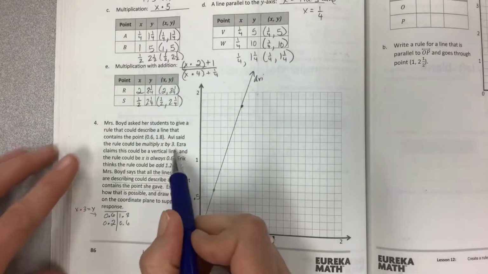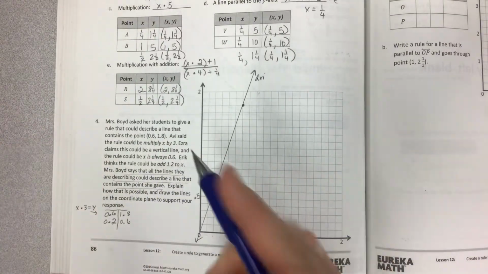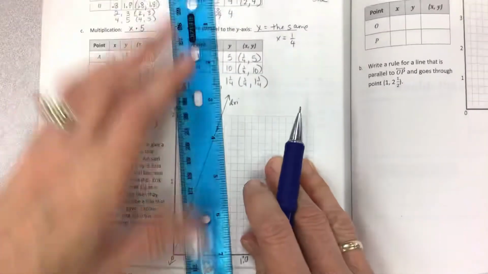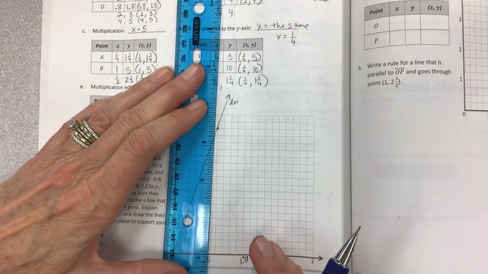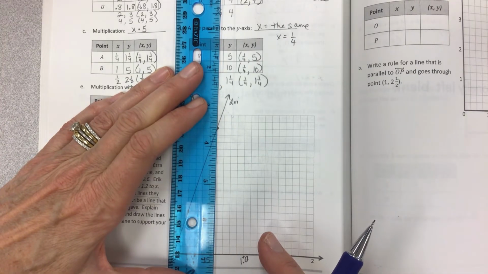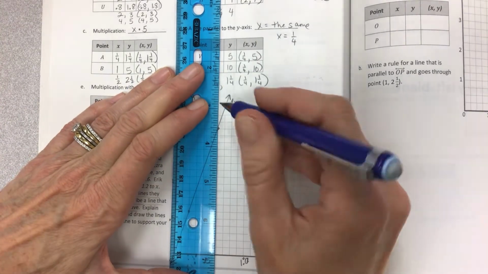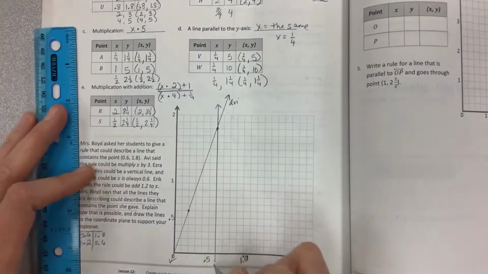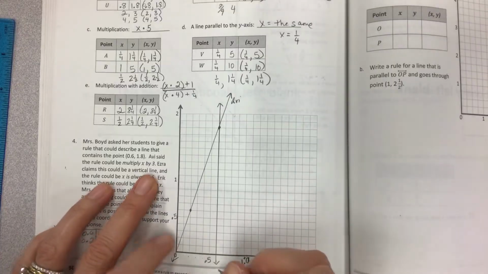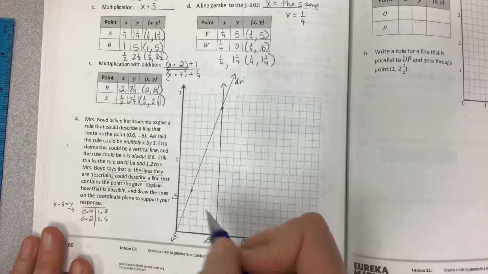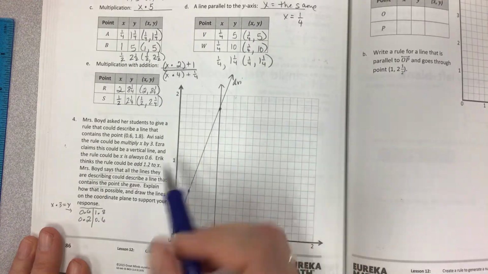And then Ezra, it could be vertical. X is always 6/10. So if the rule is that x is always 6/10, that's going to be right through this, like so. And that's Ezra. Okay, and that is true. Look, they both pass through that point.